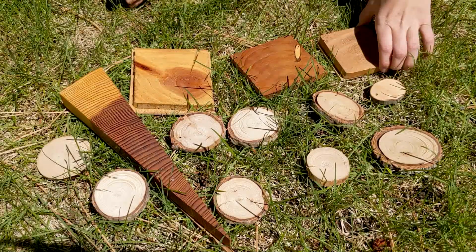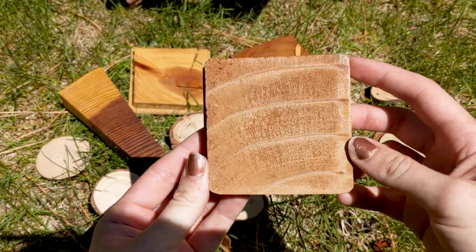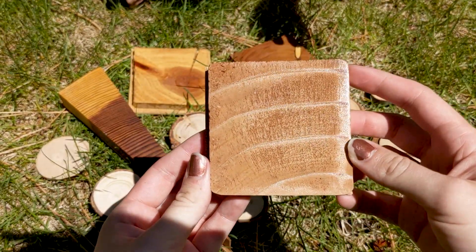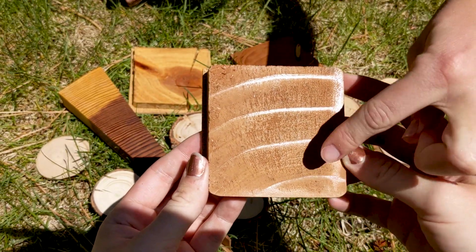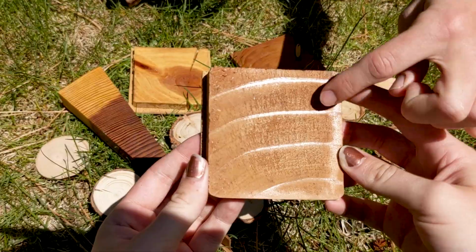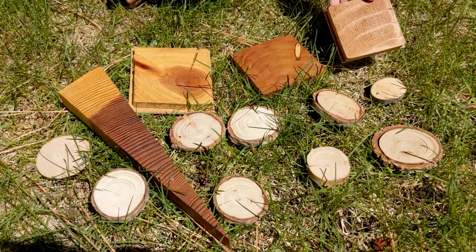The rings on a tree tell us how old a tree is. For this one, we can count together the light and the dark rings, which make up 1 year. So 1, 2, 3, 4. This is just a small sample of how old this tree is.